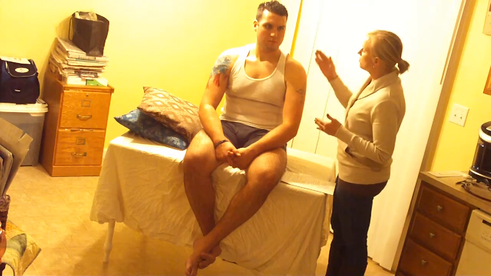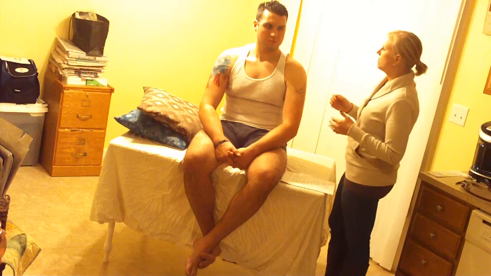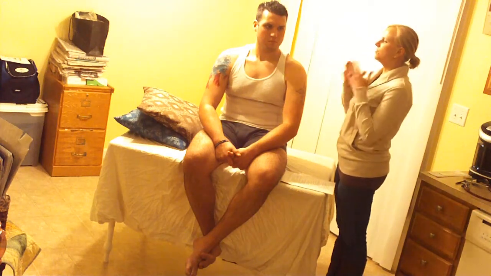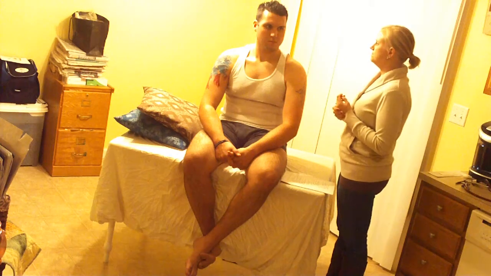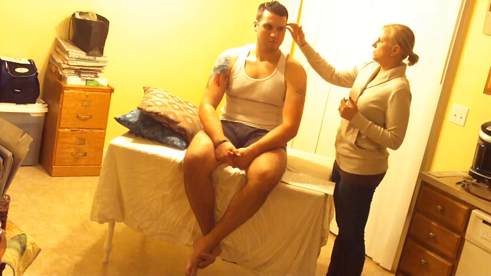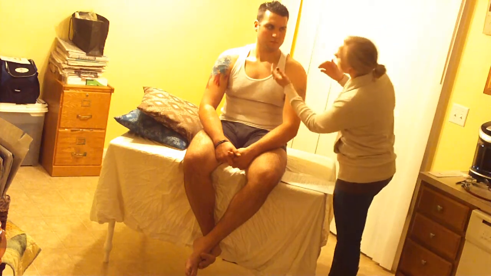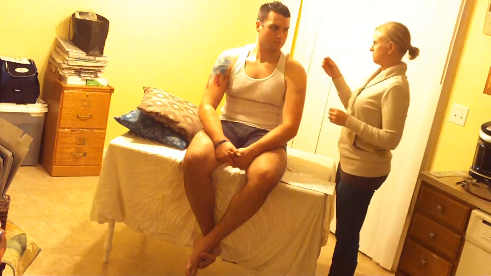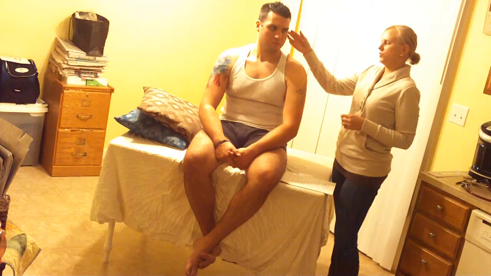So I'm also observing his ears, his eyes, his nose, and his mouth, making note that everything on his face is symmetric bilaterally. The top of his ear is in line with the outer canthus of his eyes, and they are symmetric on both sides. The ear including the pinna, the auricle, and the tragus.